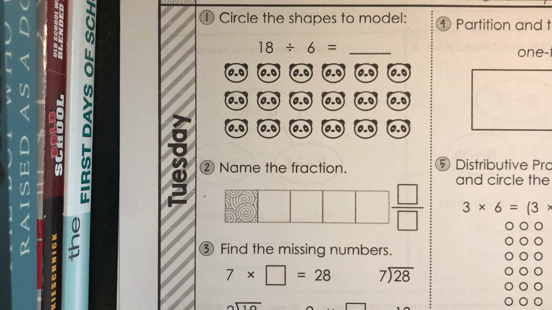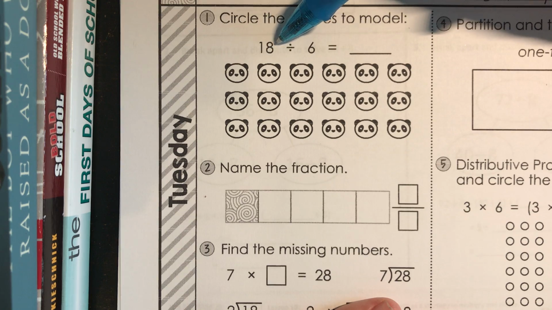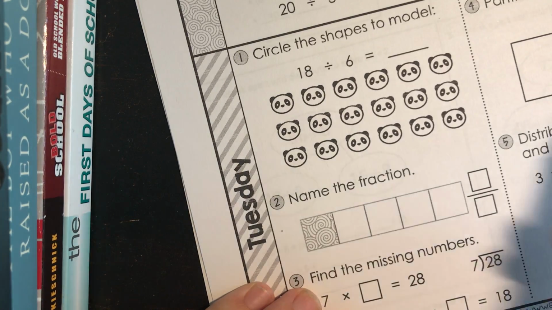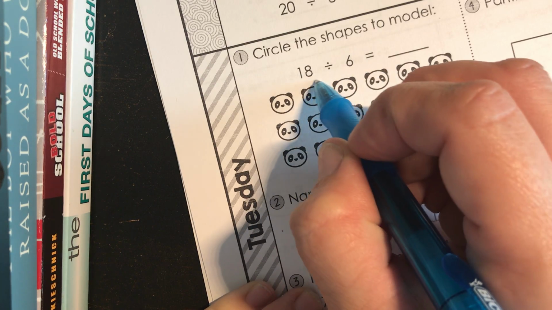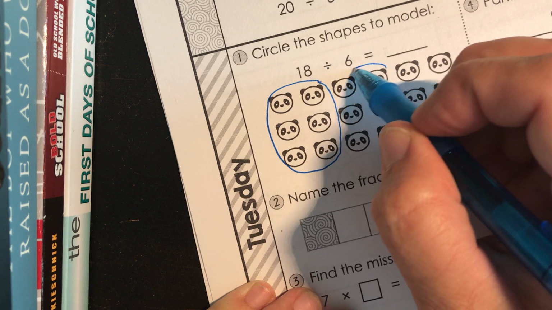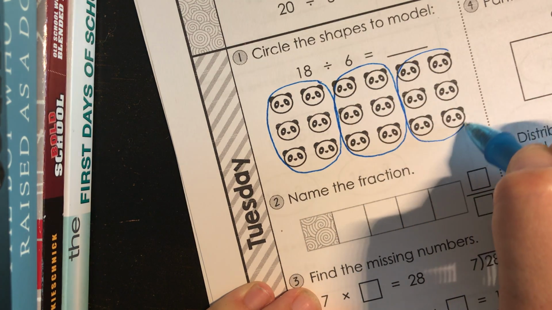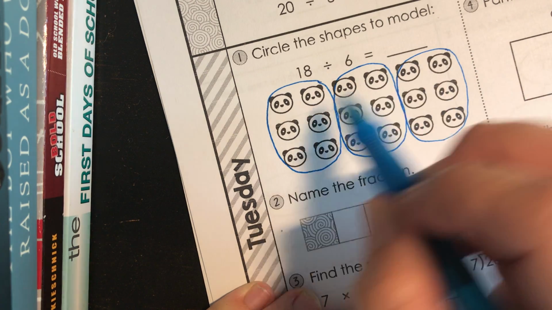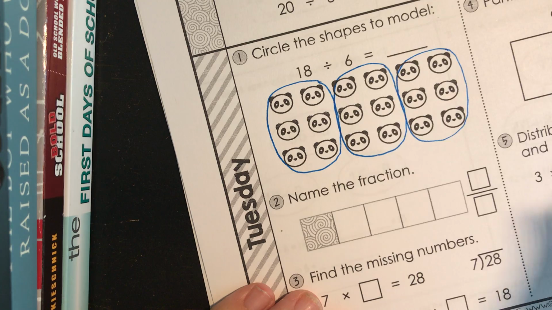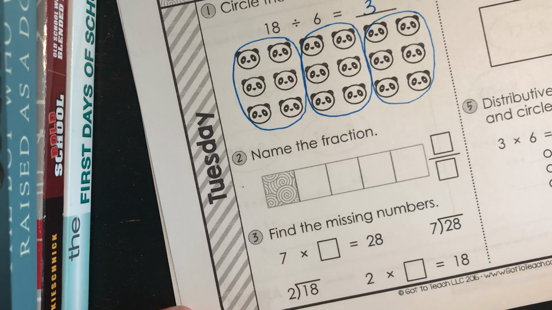All right, this tells us to circle the shapes to model 18 divided by 6 equals. So if we're sharing in groups of 6, let's put 6 in a group. We'll go up and down. Doesn't really matter as long as you have 6 in your circles. Doesn't matter which way they go. There's 6. There's 6 more. There's 6 more. Your circles might have gone like this. That's fine, so long as you have 1, 2, 3 circles in the end. 6, 12, 18. It takes us 3 to get there.